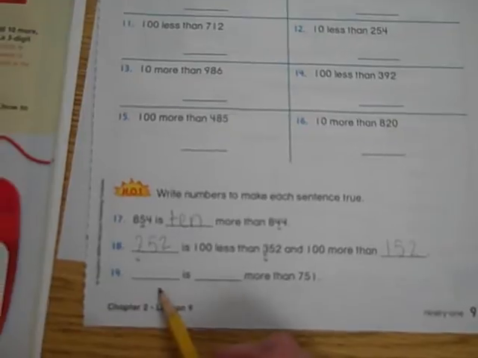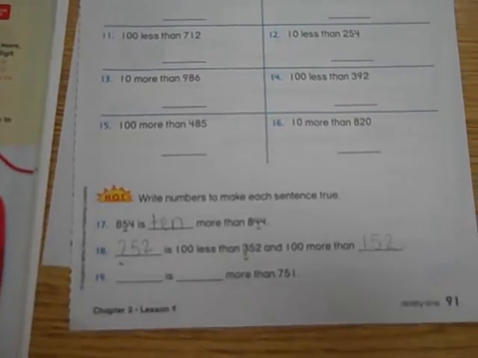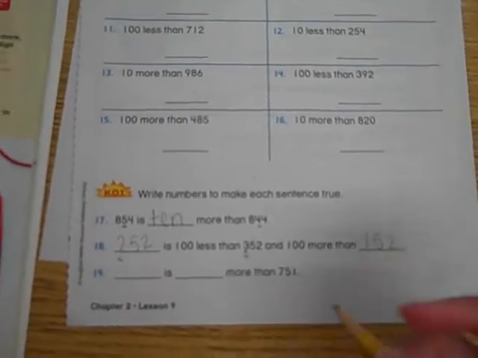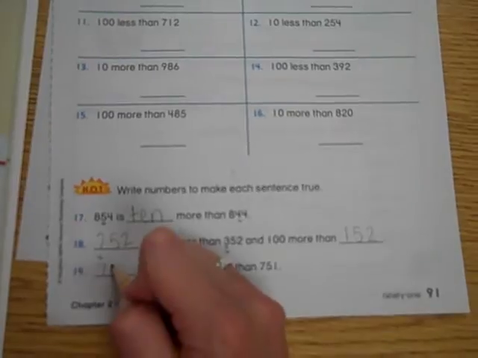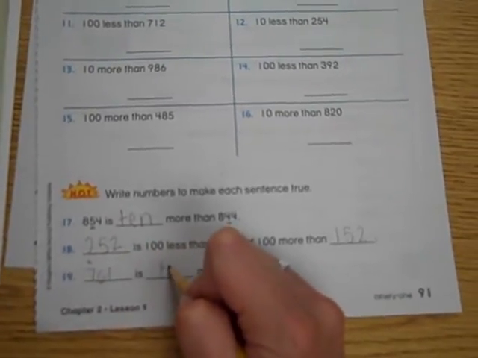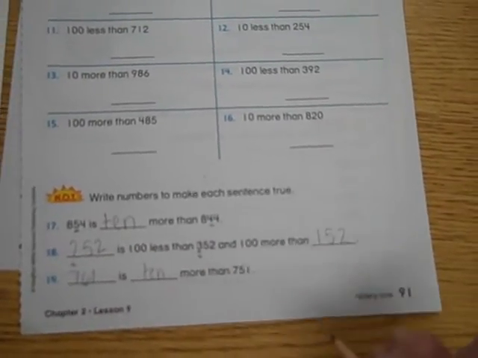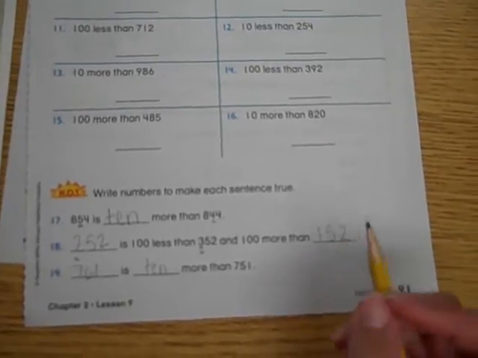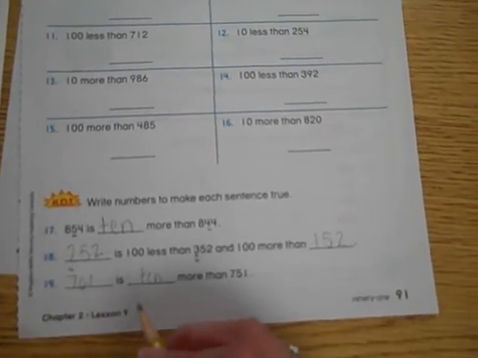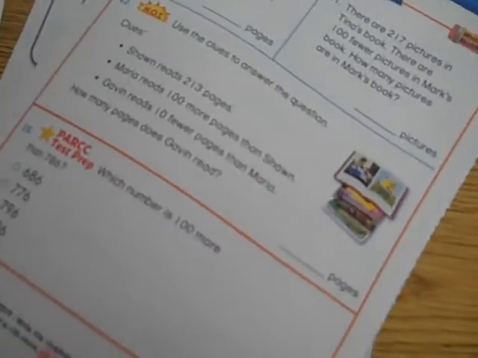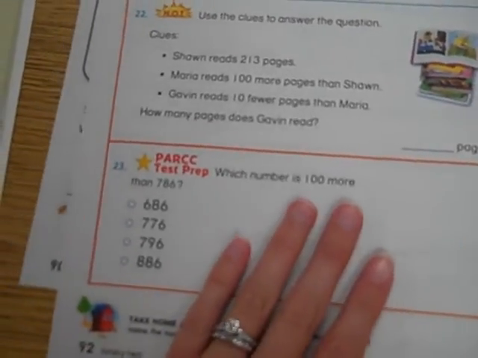Number 19. Blank is blank more than 751. You can do this a couple different ways. For example, if they want to move up by tens, you can say 761 is 10 more than 751. You could do it by hundreds. 851 is 100 more than 751. Whatever your child decides is fine. Switch to the problem-solving page on the back of page 92.